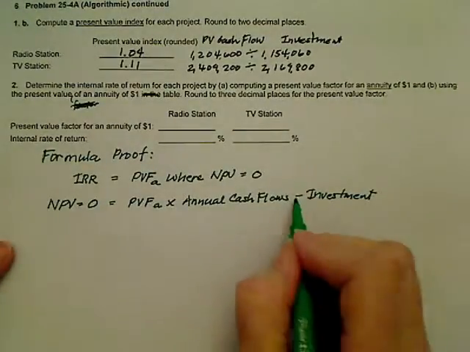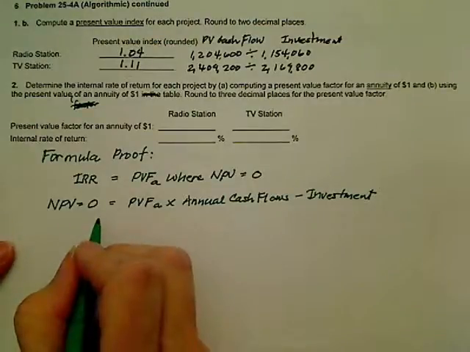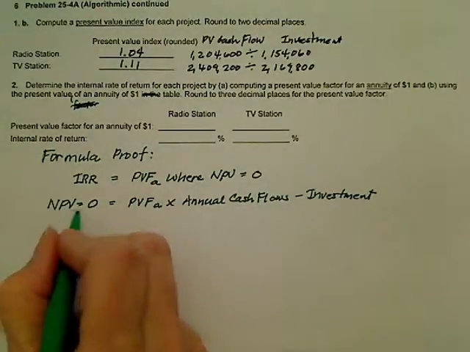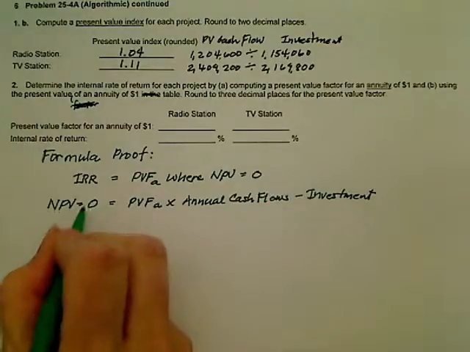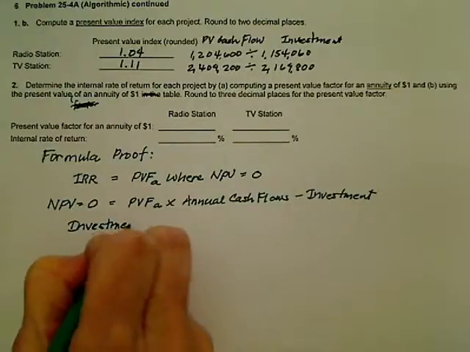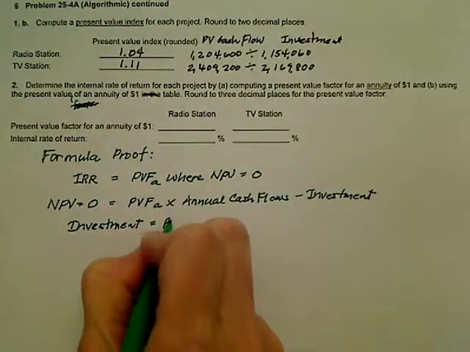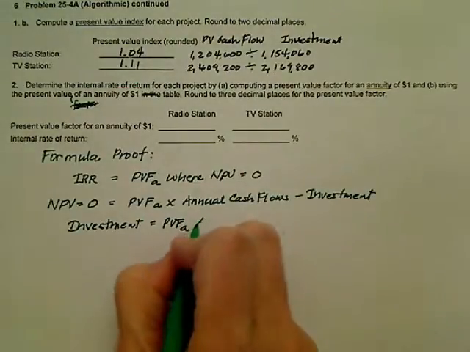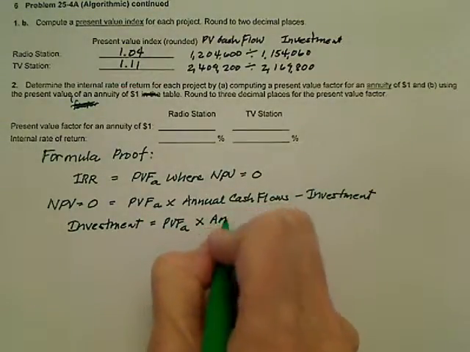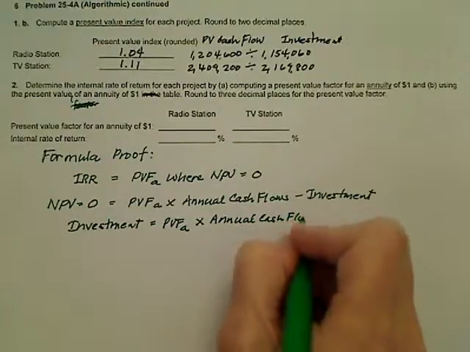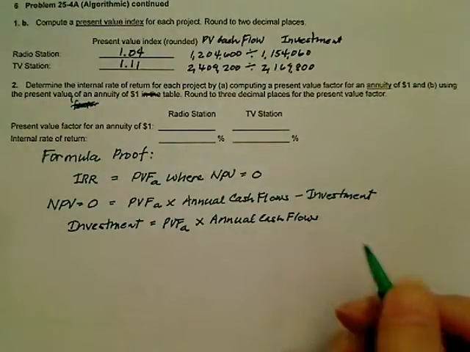Then if you bring the investment over to the left side of the equation, we can replace these equals 0. You just say investment equals present value factor, and we'll put that little a there so you know you're using the annuity table, times annual cash flows. We need to say annual because they're the same each year.